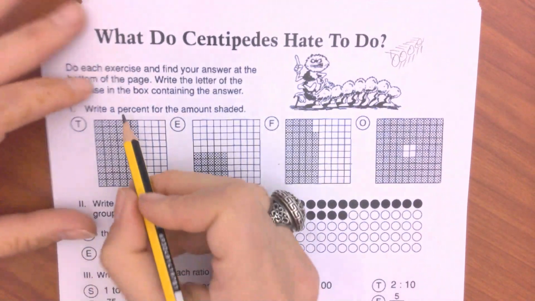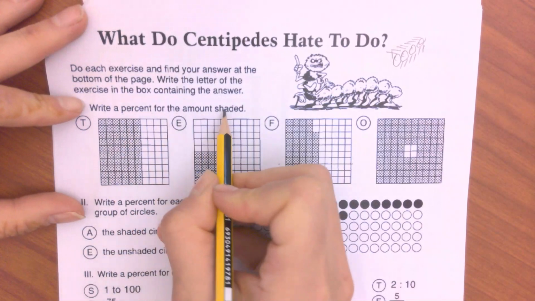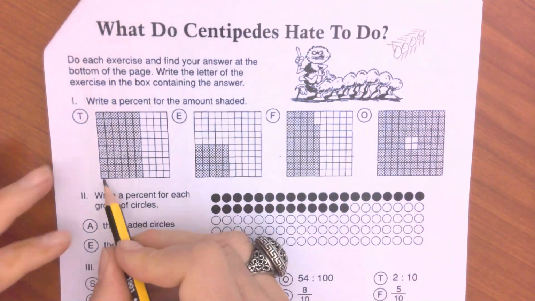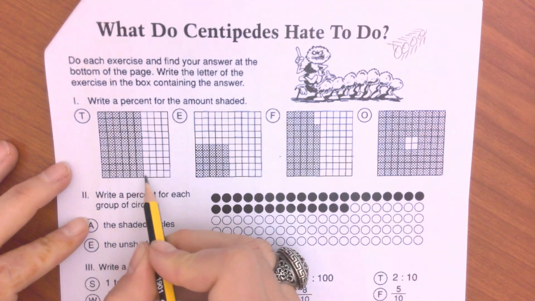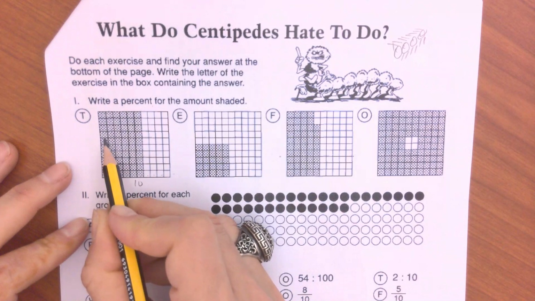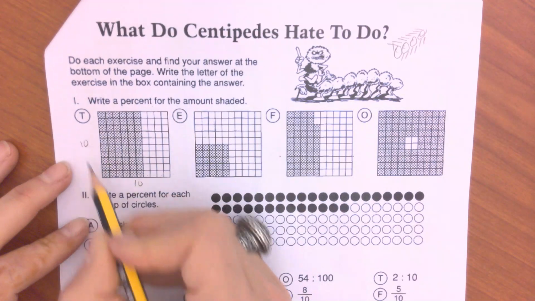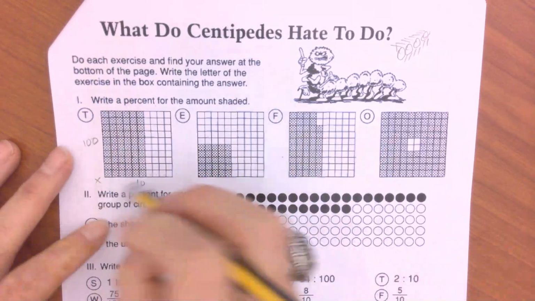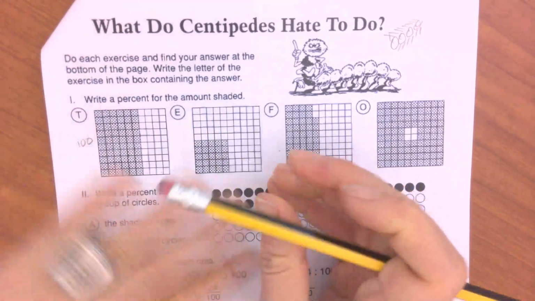Okay. What percent for the amount shaded? So let's count these. 1, 2, 3, 4, 5, 6, 7, 8, 9, 10. So there's 10 here. 1, 2, 3, 4, 5, 6, 7, 8, 9, 10. There's 10 here. What's 10 times 10? 100. So really, there's 100 squares in here in total.